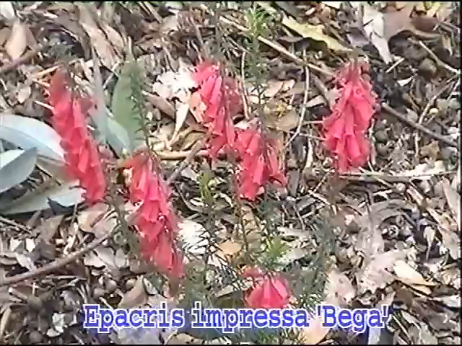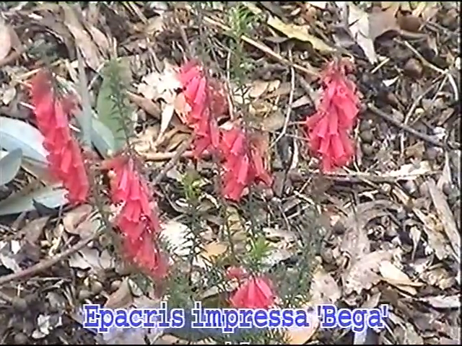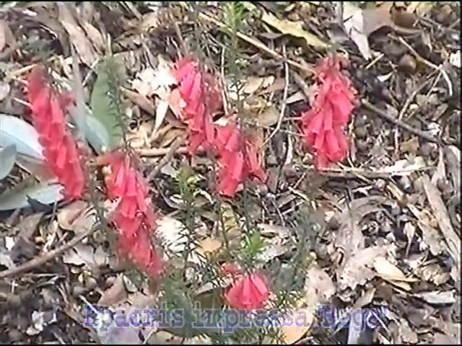Acrotriche impressa grows to a height of around 75 centimetres in a small clump.